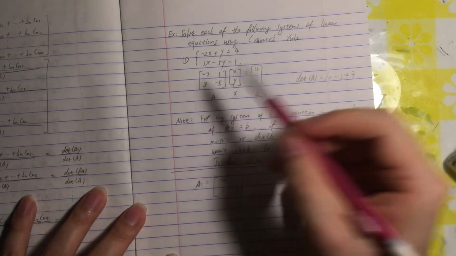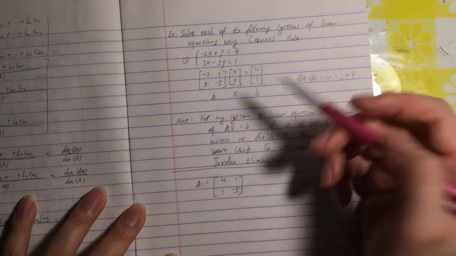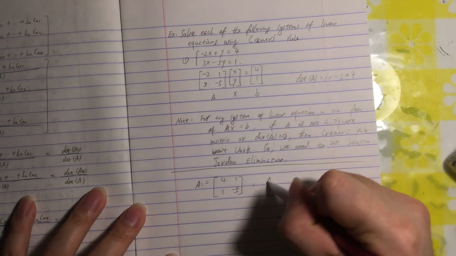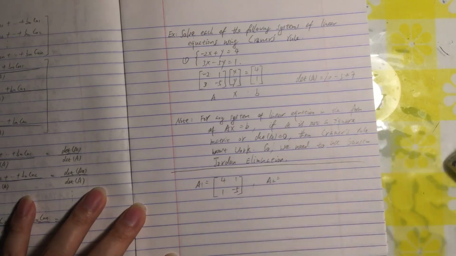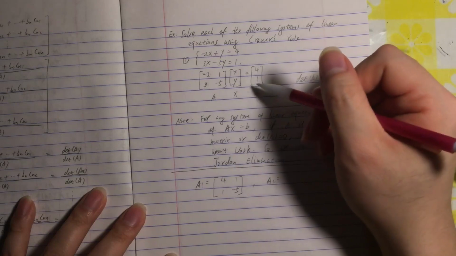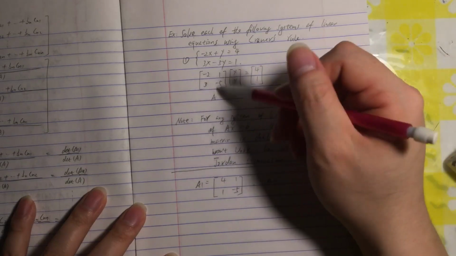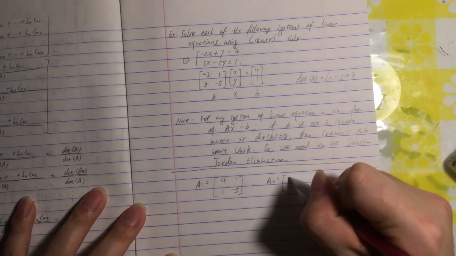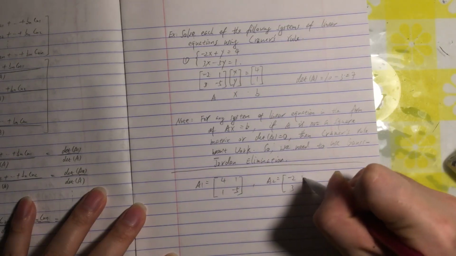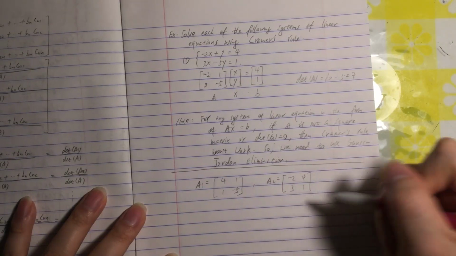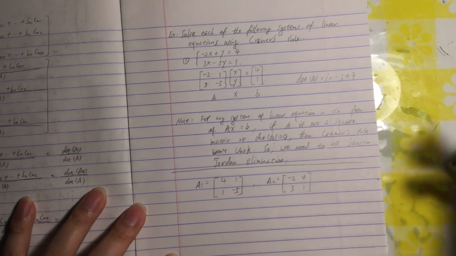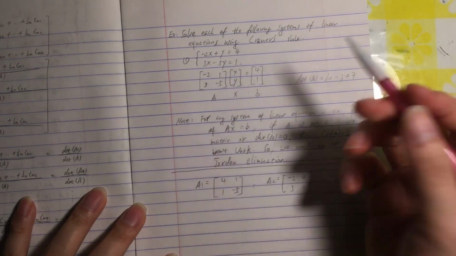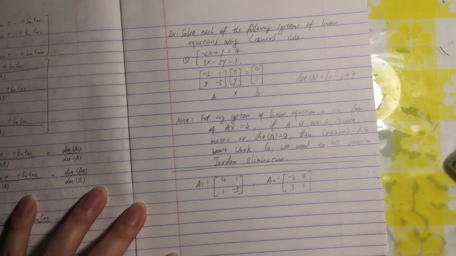That's A1. For A2, replace the second column with matrix B. We get -2, 3, 4, 1. And for A3, replace the third column with matrix B. Since there's no third column, we only have A1, A2.